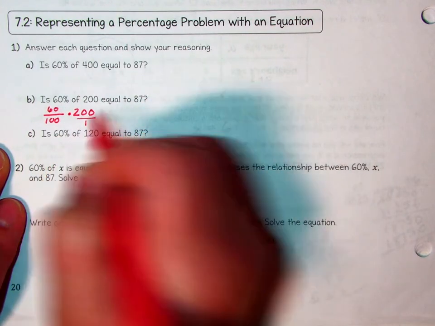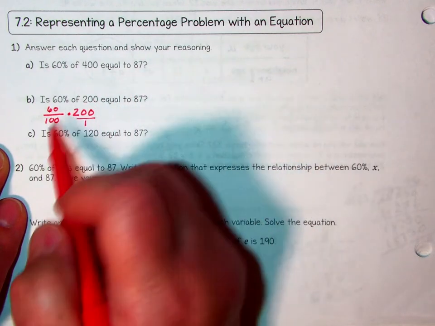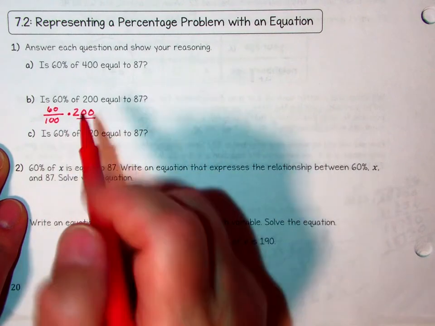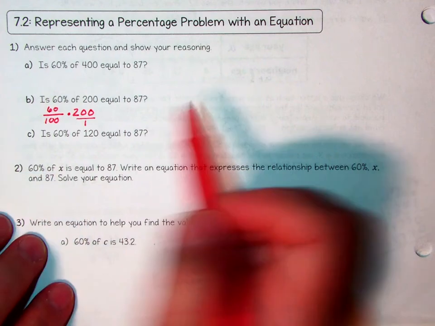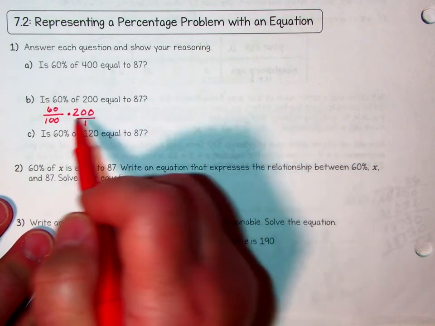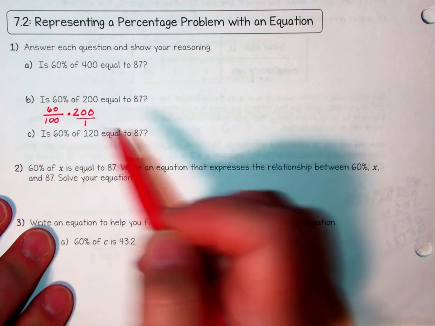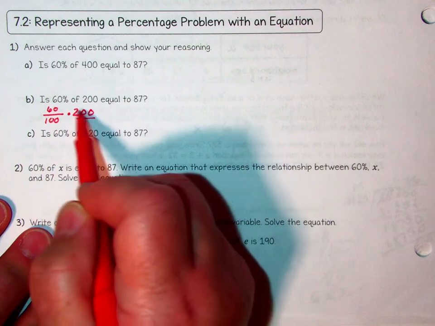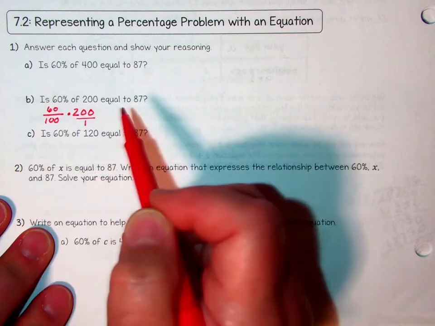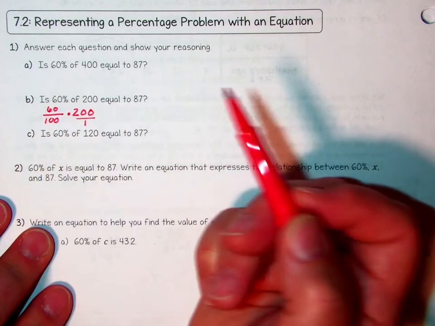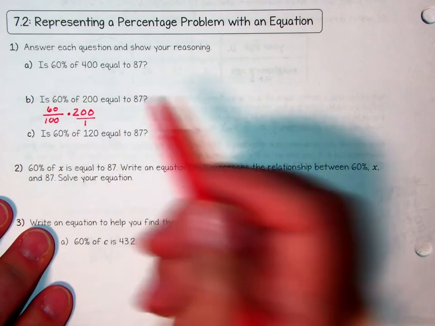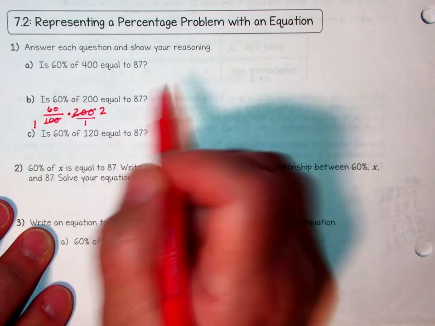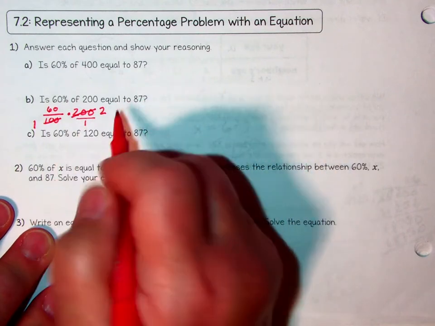I can write my 200 as an improper fraction. And before I multiply across, because if I just multiply top times top over bottom times bottom, I'm going to end up with some really big numbers that I'm going to have to then simplify. It's easier to simplify before I multiply. So I look for a common factor in both the numerator and denominator, and it could be the same number, or it could be one from one and one from the other, which is what I'm going to do. Because 100 and 200, it's easy to see they both have a common factor of 100. So if I divide them both by 100, I get 2 and 1. And now I can multiply straight across.